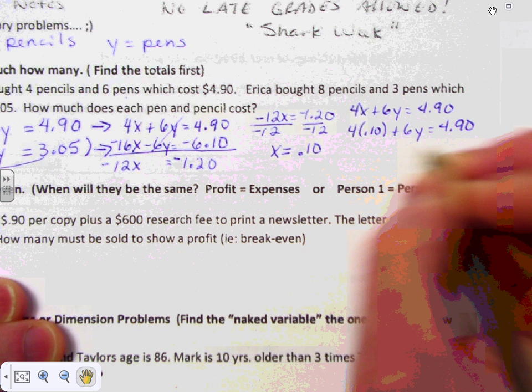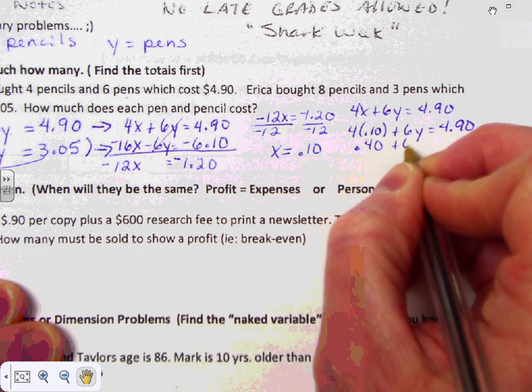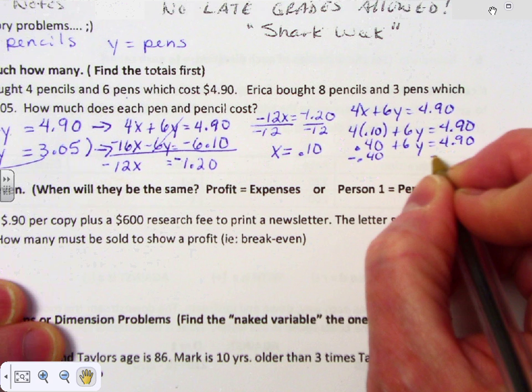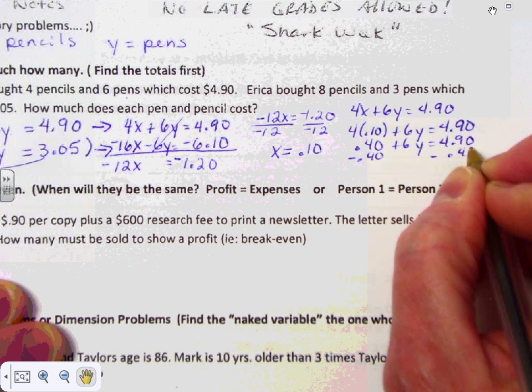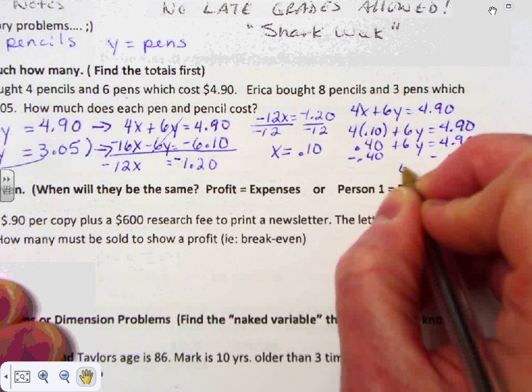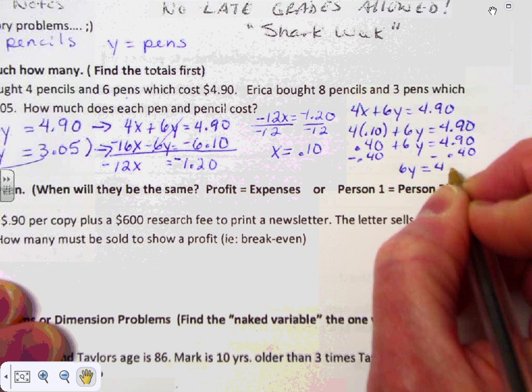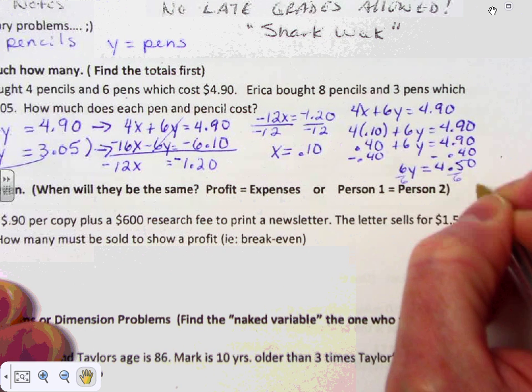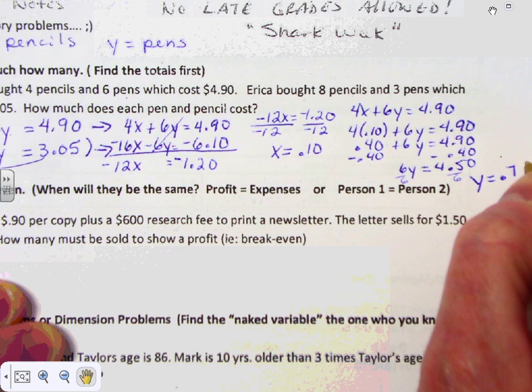So I have 40 cents plus 6y is equal to $4.90. I need to subtract 40 cents from both sides. So I get 6y is equal to $4.50. And when I divide by 6, I'm going to get y is equal to 0.75.